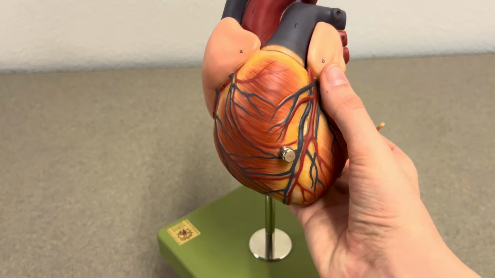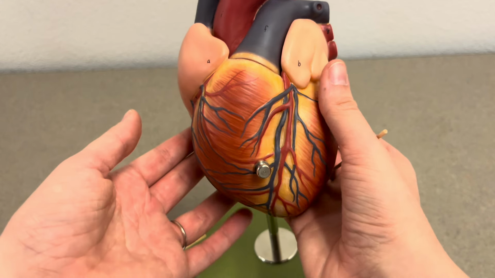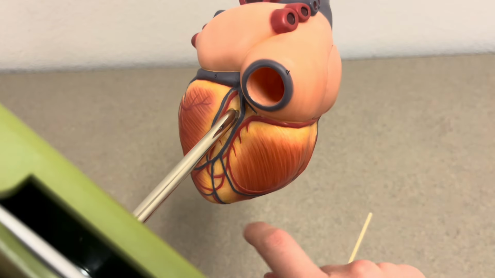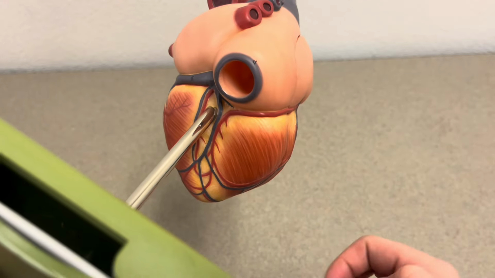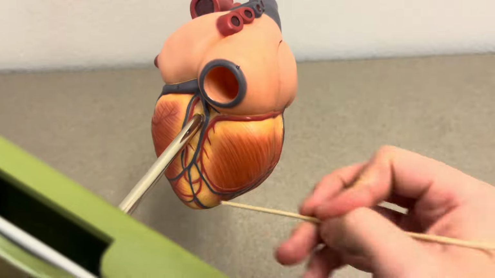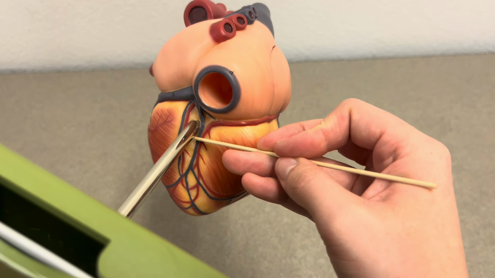Now for this next one, it's posterior interventricular sulcus. So we know we have to go to the posterior side of the heart. Between the ventricles, we find this sulcus right here. And again, we're not talking about the vasculature. We're talking about this little divot right here on the back.